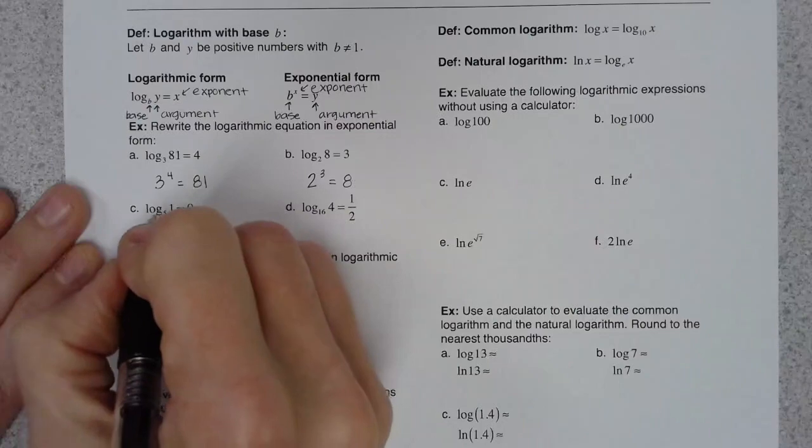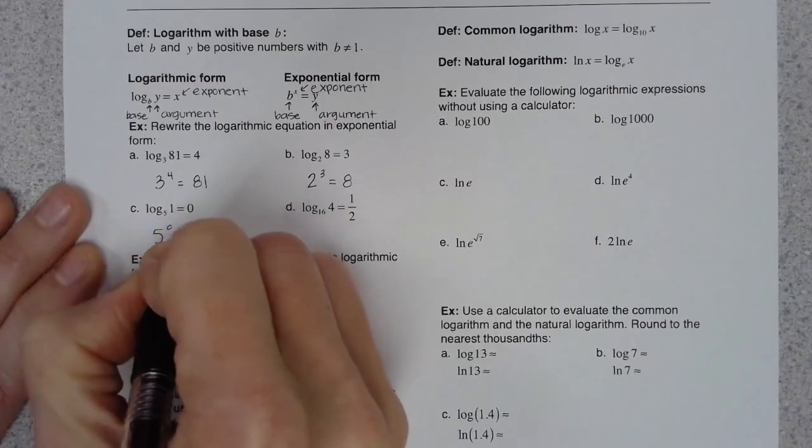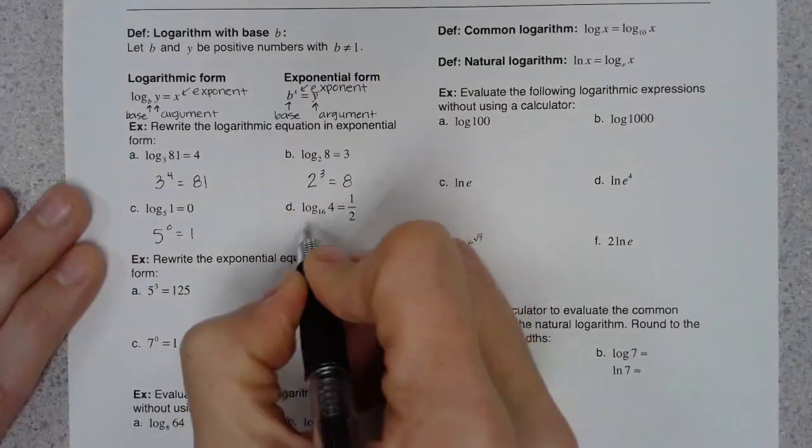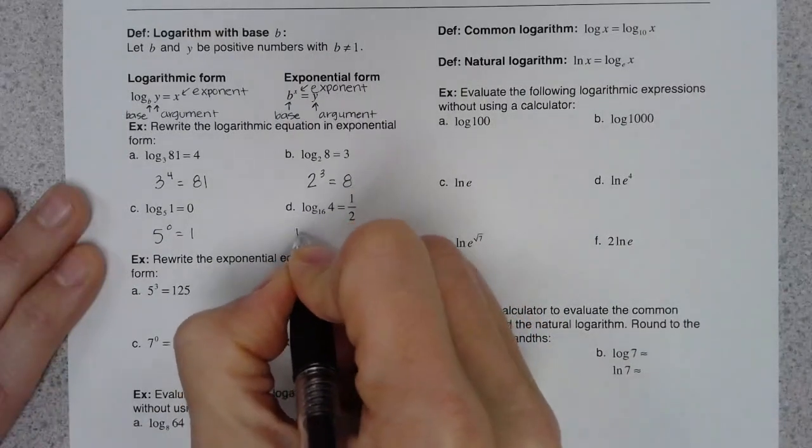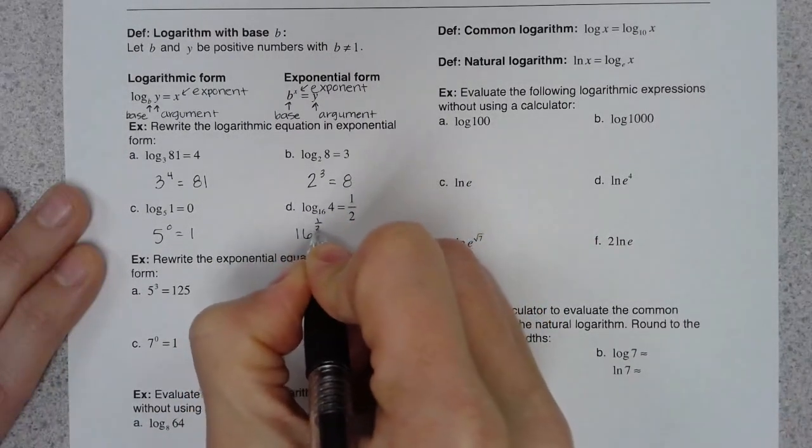Same thing with these last two. So log base 5, logs equal exponents, so 5 to the 0 power equals 1. And then lastly, log base 16, so 16 raised up to the 1/2 exponent.